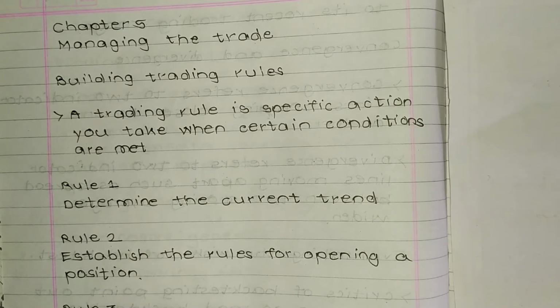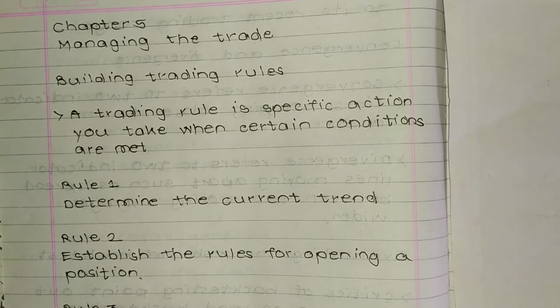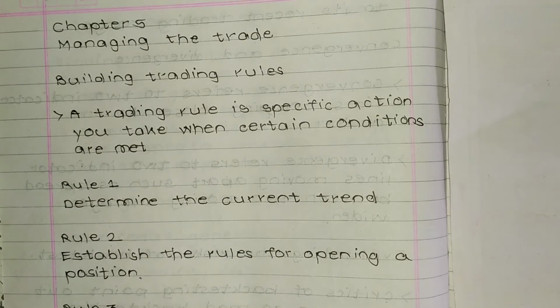The trading rules are rules which are essential for building a trading system. A trading rule is a specific action you take when certain conditions are met. That means certain conditions are met, for example, a moving average is approaching a certain period, or a moving average crossover is occurring. So rule 1, determine the current trend. That means first we have to determine whether the stock is in an uptrend, downtrend, or in a sideways trend. So that is rule 1.